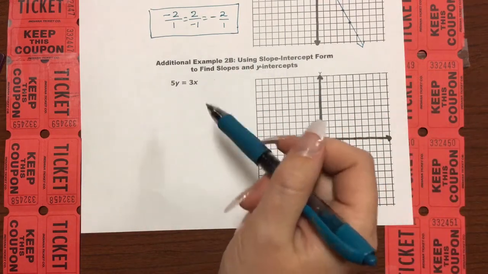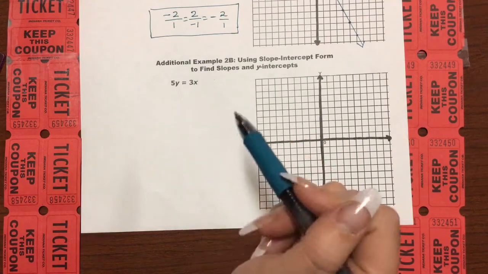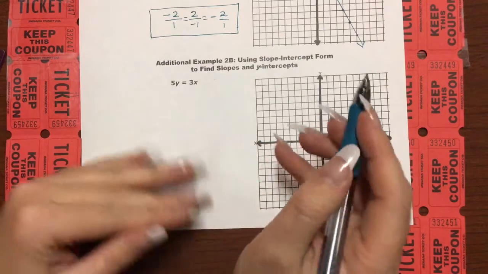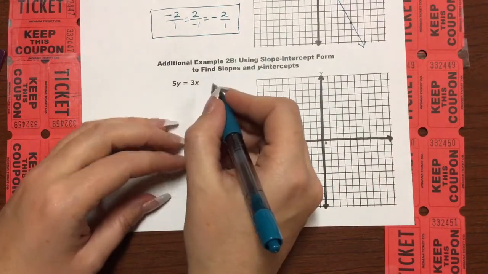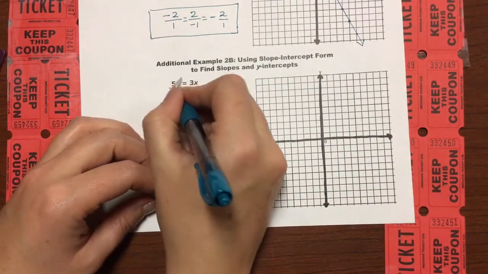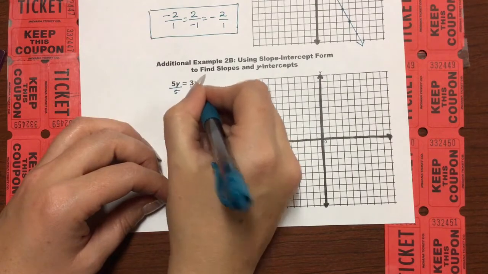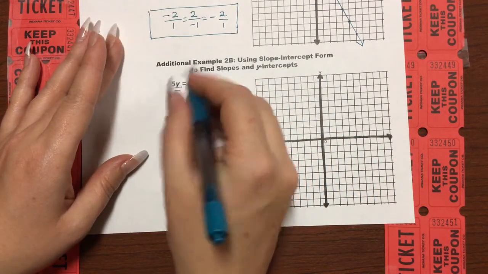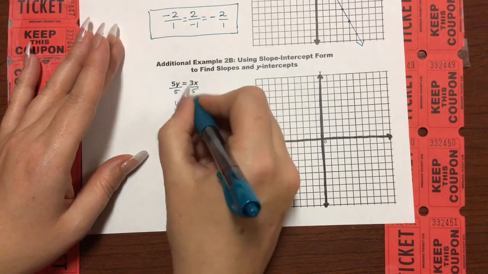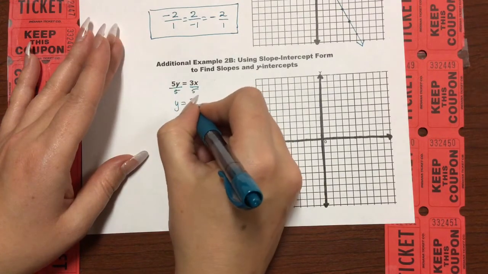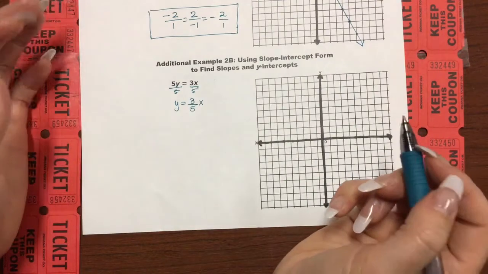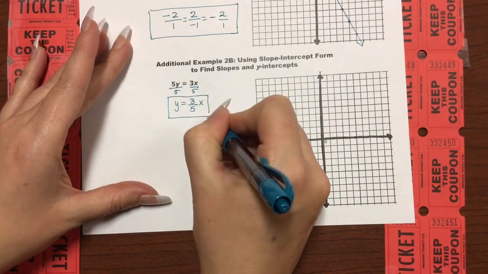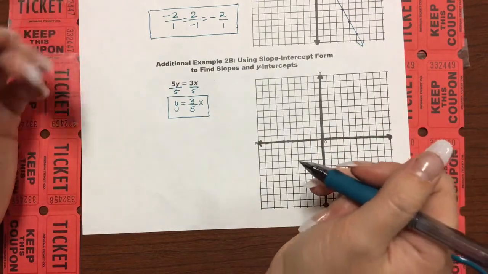Is y by itself? No, it's not by itself. There's this big old 5 right there. We need to get rid of it. This is 5 times y. Now, what's the inverse operation of multiplication? Yes, you are right. It is division. So we are going to do the division property of equality. 5 divided by 5 is 1. 1 times y is y. So we are left with y equals 3/5 x.